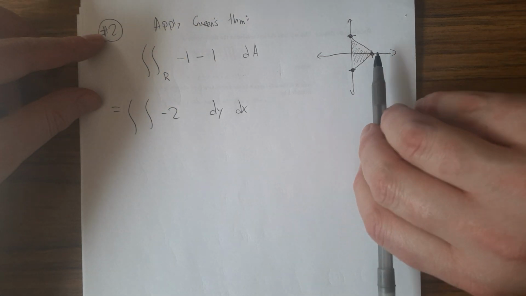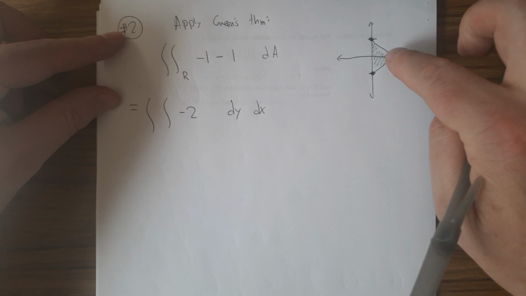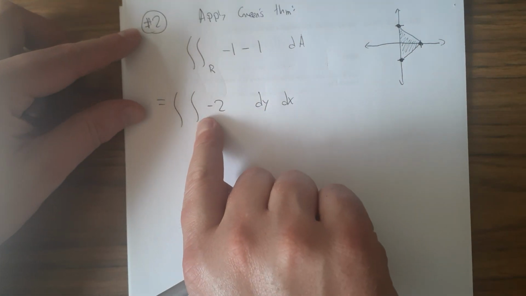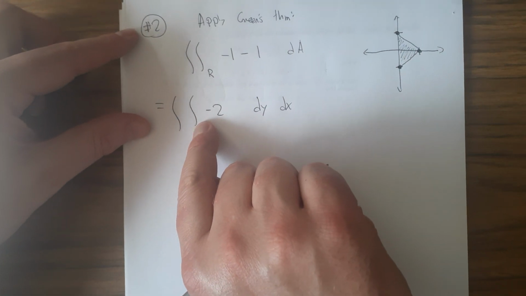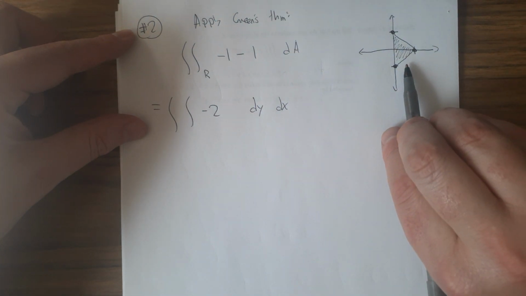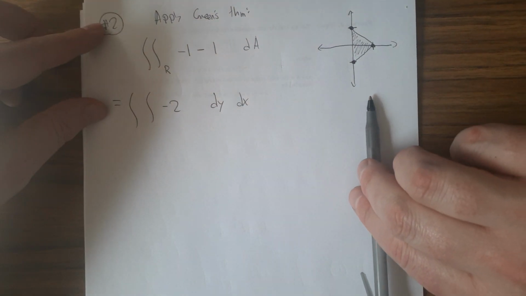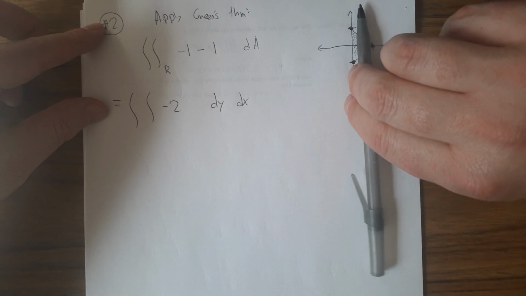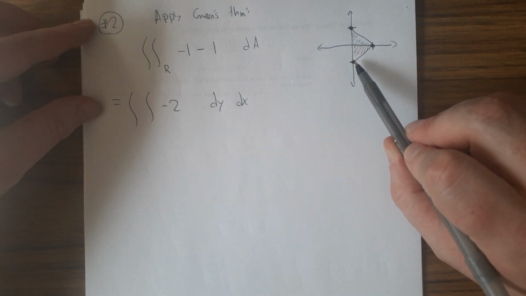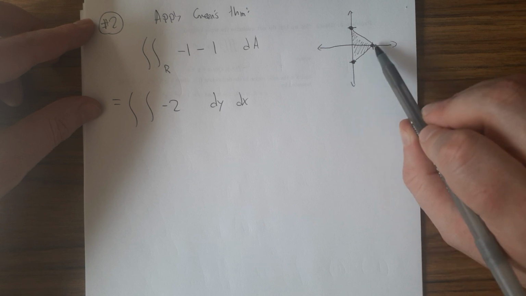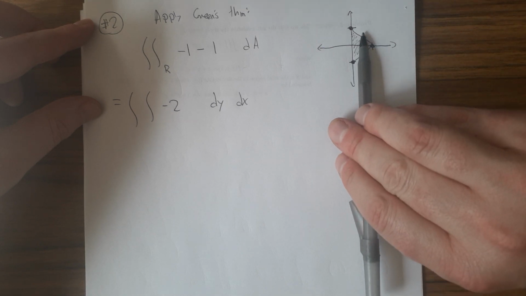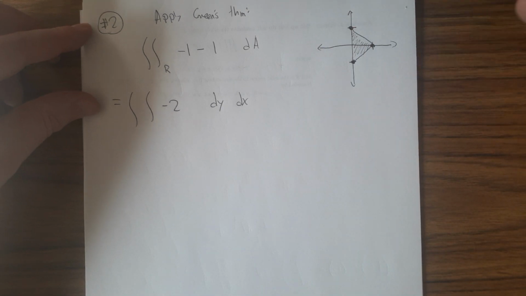Where I enter is going to be the curve whose equation goes here. That's my bottom limit for y. When I say enter and exit, this is specifically if I'm coming from the bottom. So enter is at the bottom and exit is at the top. And so that's going to be this line.